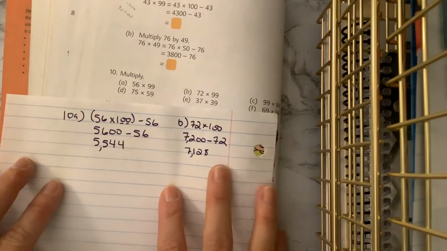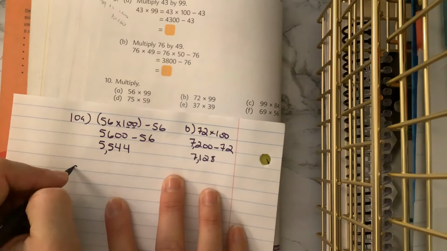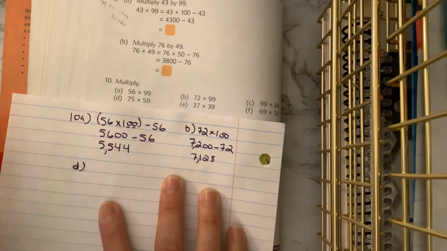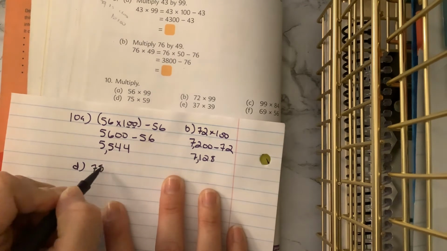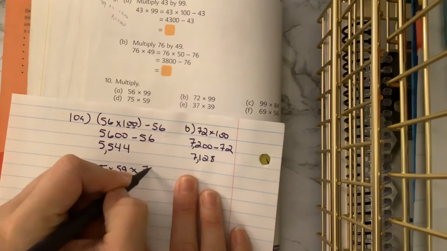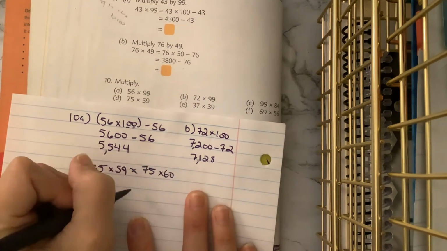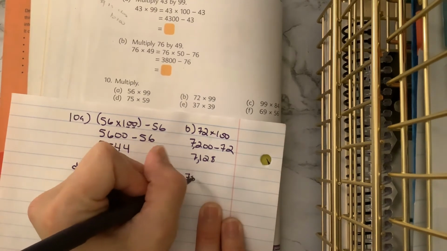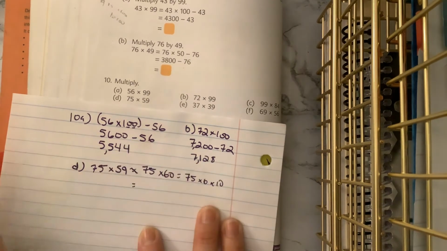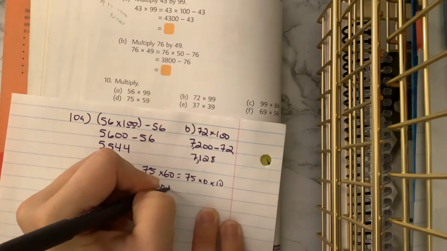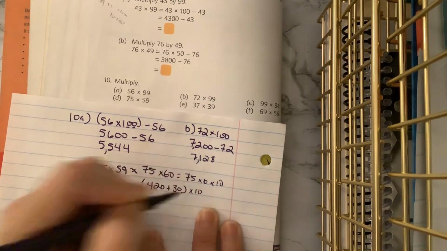We're going to skip C for now and go to D because we're doing a lot of practice today. Okay, so 75 times 59. This is approximately equal to 75 times 60. And we should know how to do that problem because that's the same as 75 times 6 times 10. So 75 times 6, we say 70 times 6 is 420. 5 times 6 is 30.